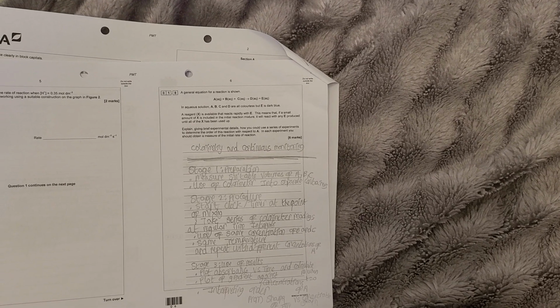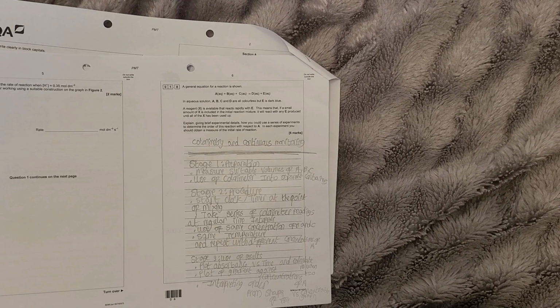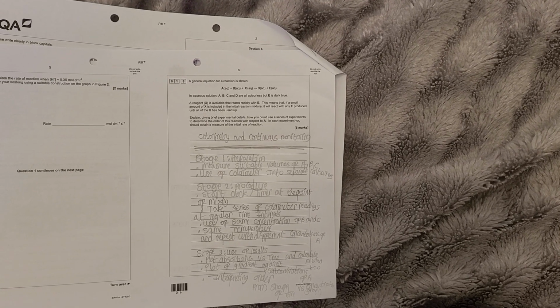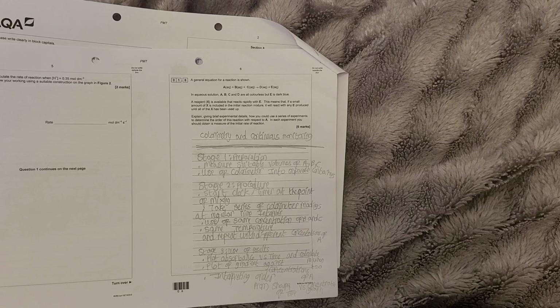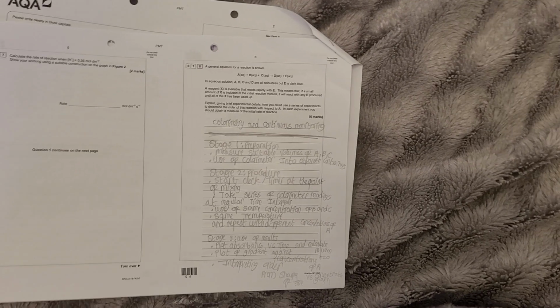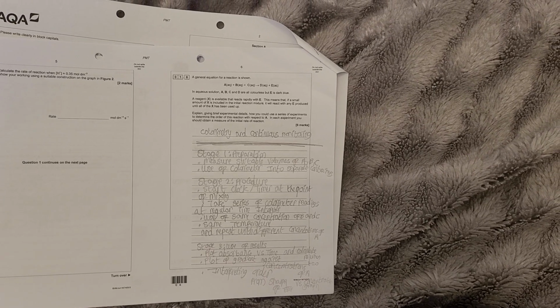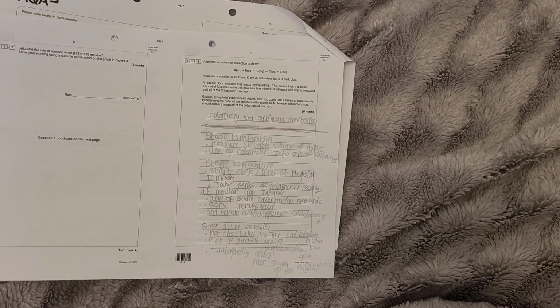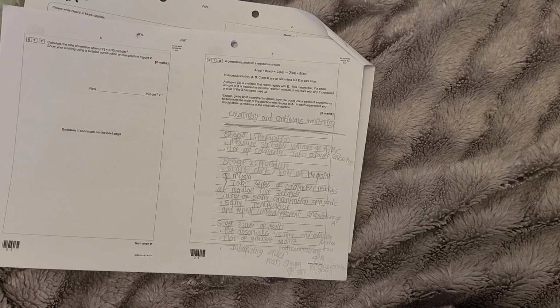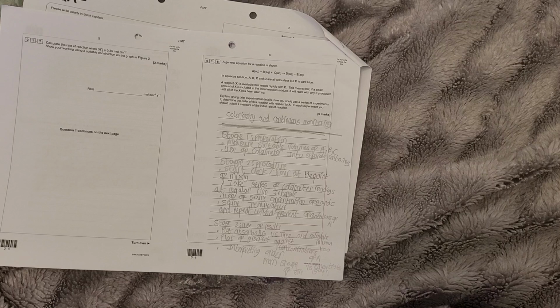1.8, a general equation for a reaction is shown. In aqueous solution, A, B, C and D are all colorless, but E is dark blue. A reagent X is available that reacts rapidly with E. This means that if a small amount of X is included in the initial reaction mixture, it will react with any E produced until all the X has been used up. Explain, giving brief experimental details, how you could use a series of experiments to determine the order of reaction with respect to A. In each experiment, you should obtain a measure of the initial rate of reaction.